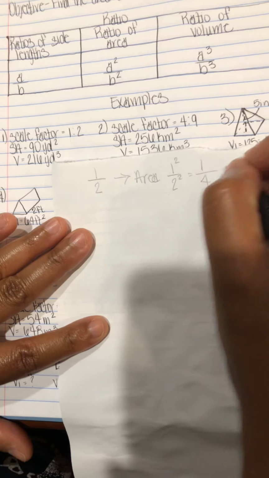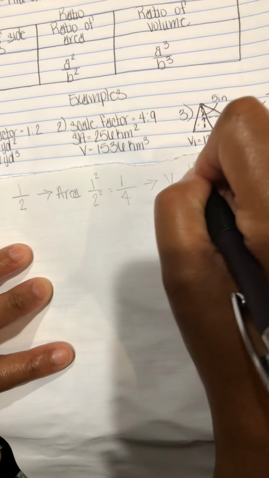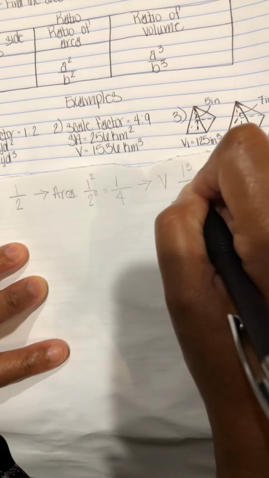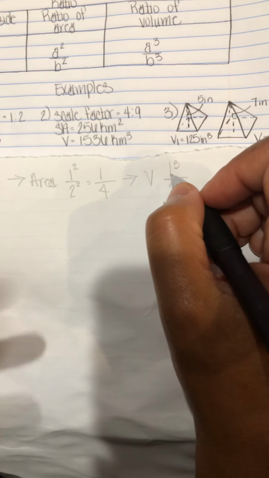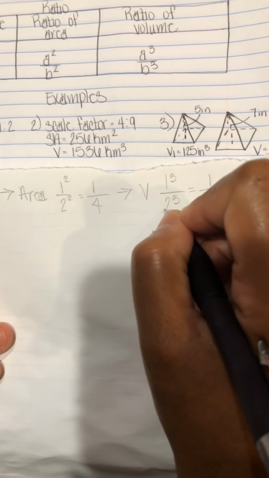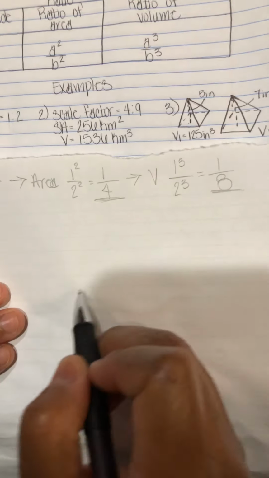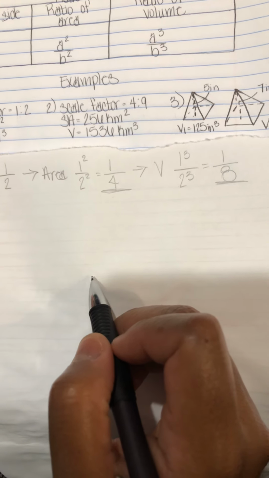When I talk about volume, I'm going to cube the number. So here I would be talking about 1 times 1 times 1, because that means 3 times, which is 1. 2 times 2 gives me 4, times 2 gives me 8. So these are the 2 scale factors that I will be using for this problem.